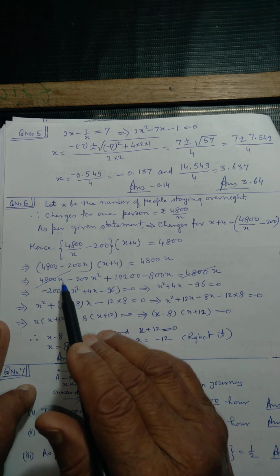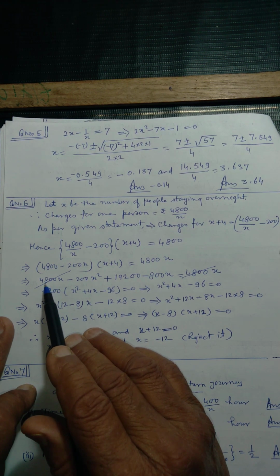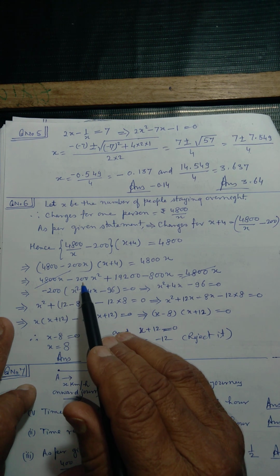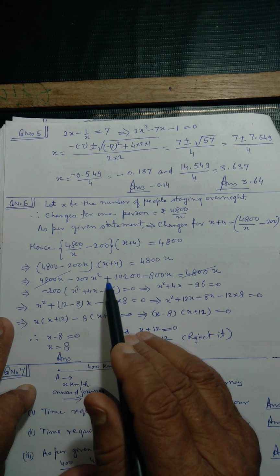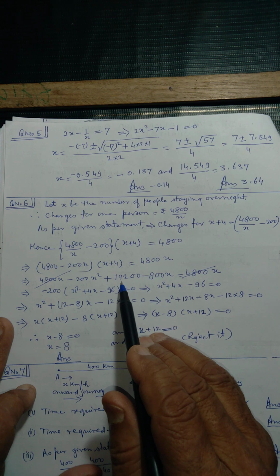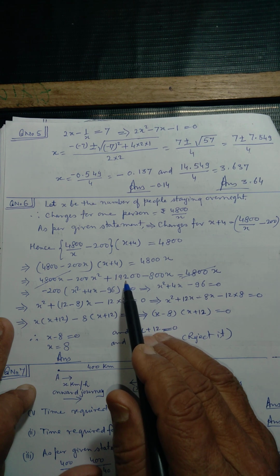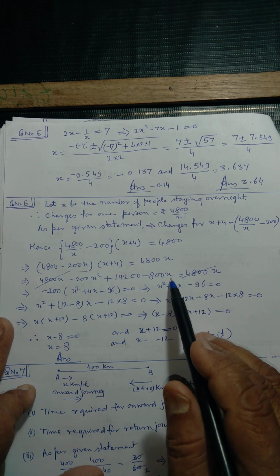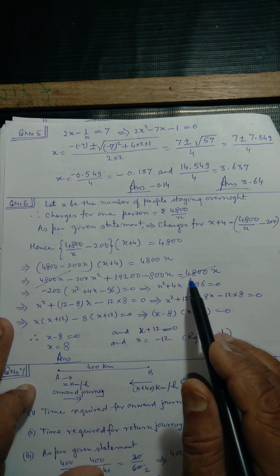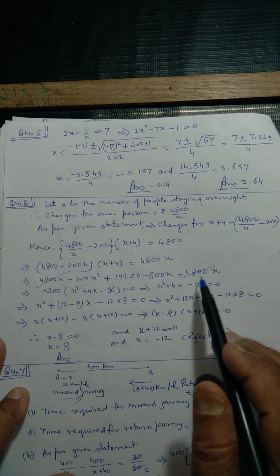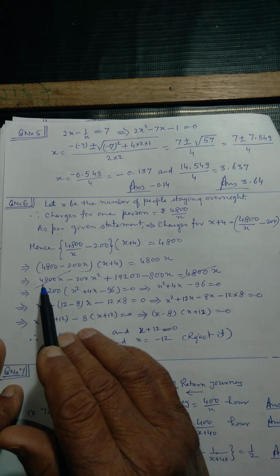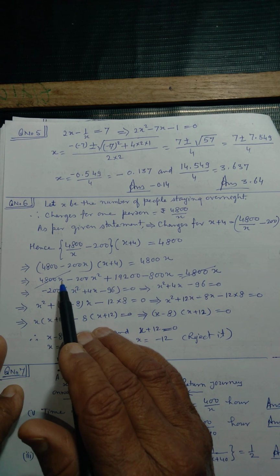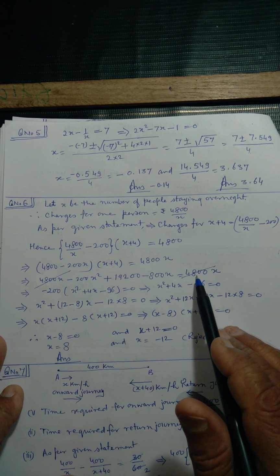So just open the bracket, you will get 4800x minus 200x square plus 19200 minus 800x will be equal to 4800x. Again you see this is 4800x on the left hand side and this is on the right hand side.